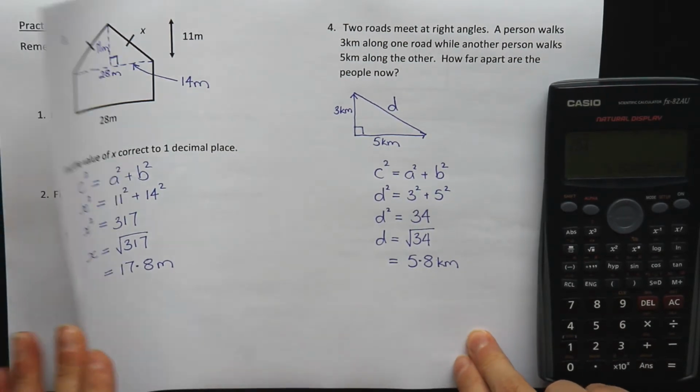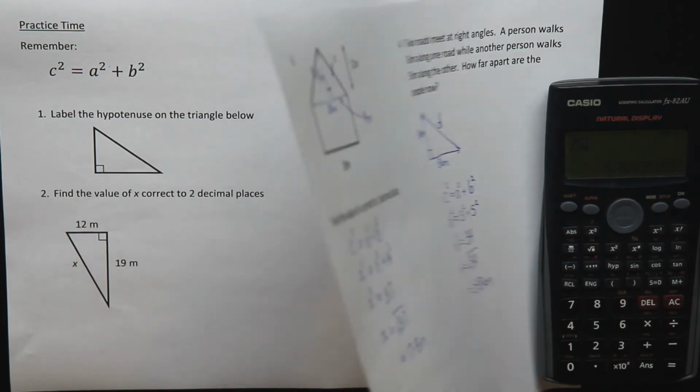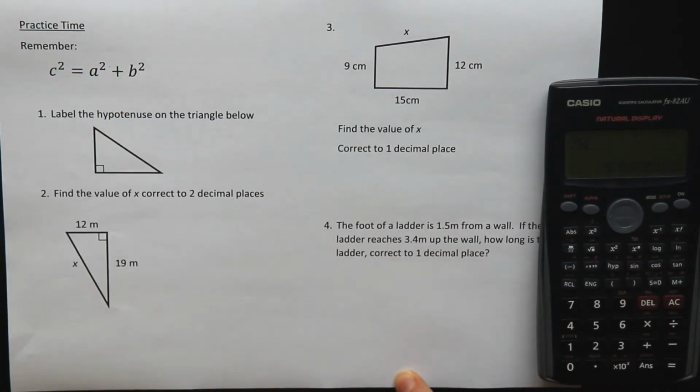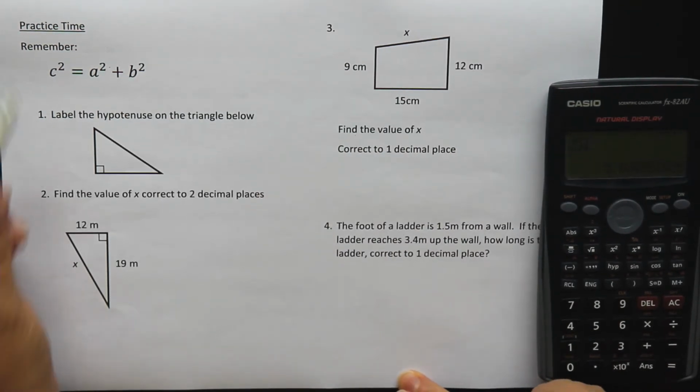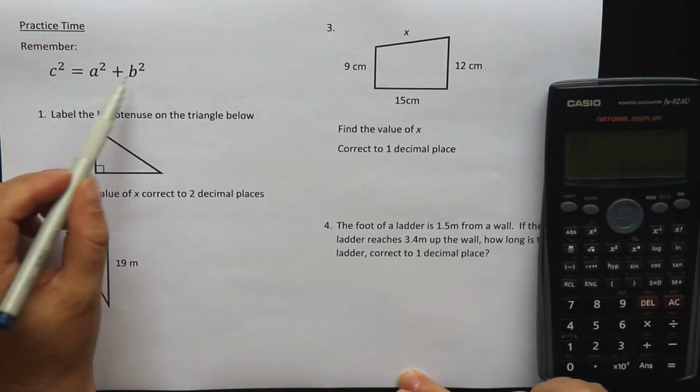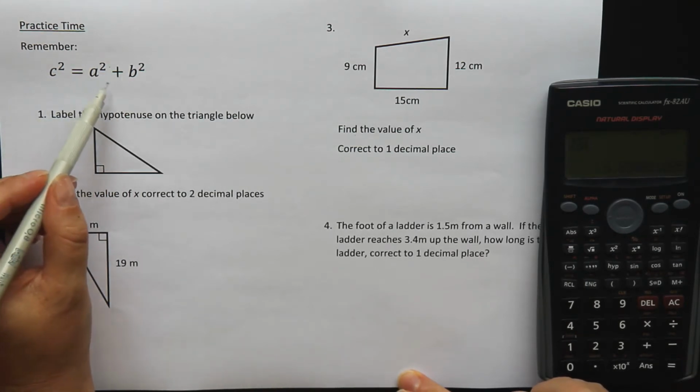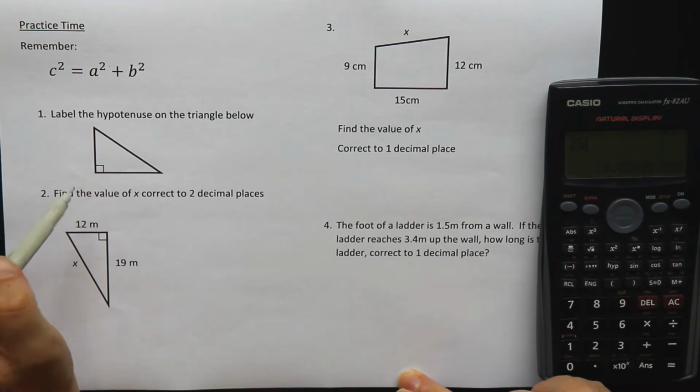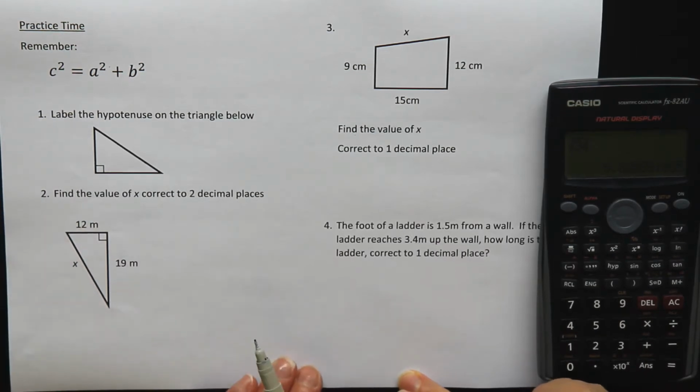Okay. Time for you to have a practice. See how you go. So to help you out, to remind you, here is our formula. C squared equals A squared plus B squared. And here is 4 questions for you to have a try of. So pause the video, have a try of the questions, and then we'll go through the answers together.